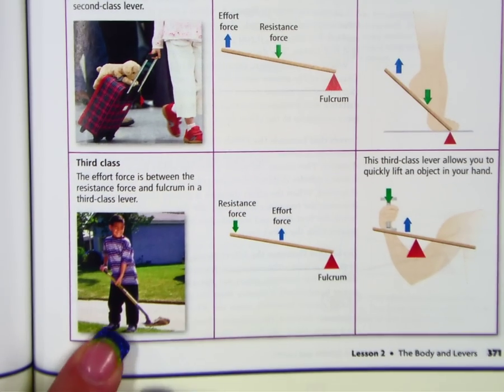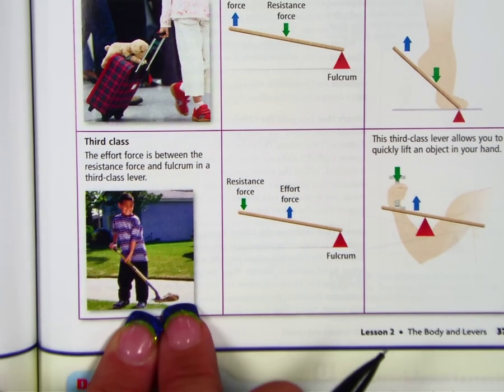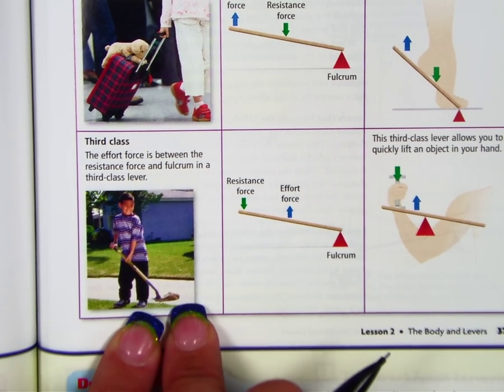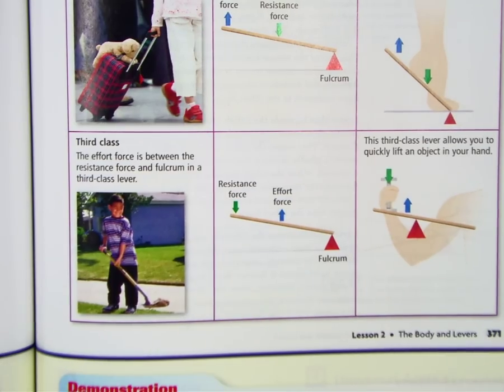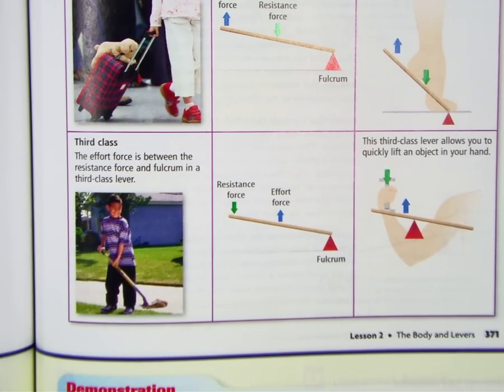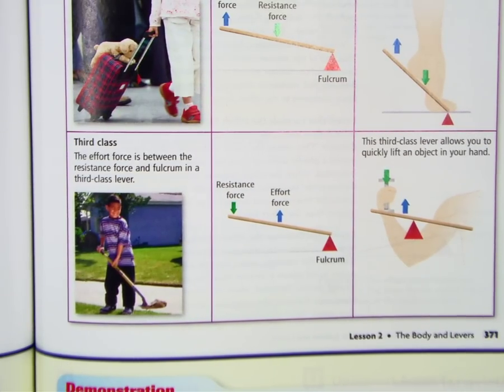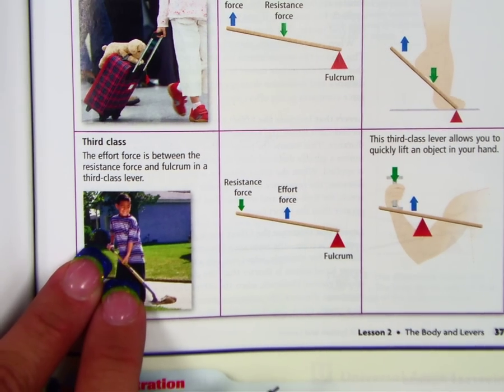So the example that they give in your textbook is this shovel picture. And so if you look at it, the fulcrum again is like the dirt that was on the ground or the ground itself. And the effort force is the force that he needs. He's trying to lift that shovel up so that he can scoop with it.